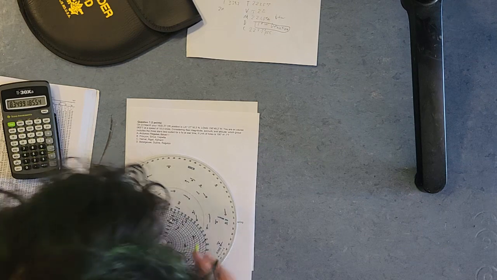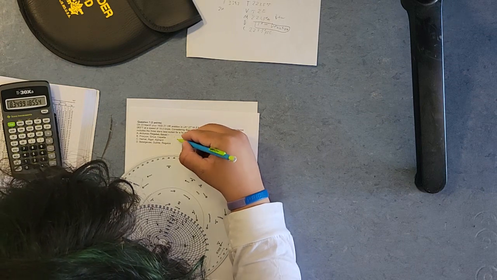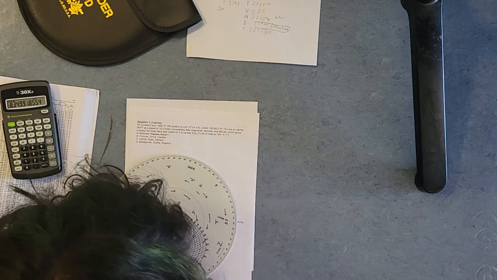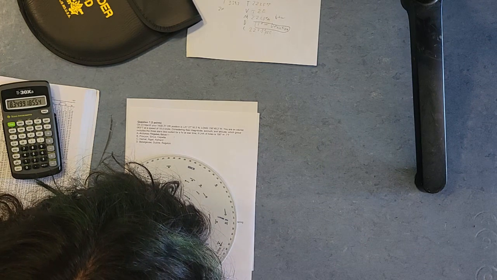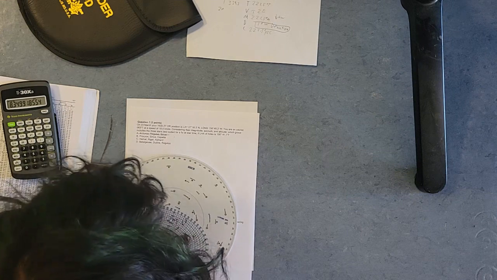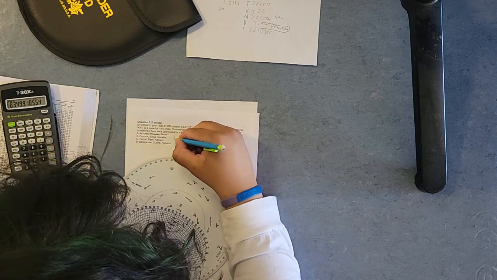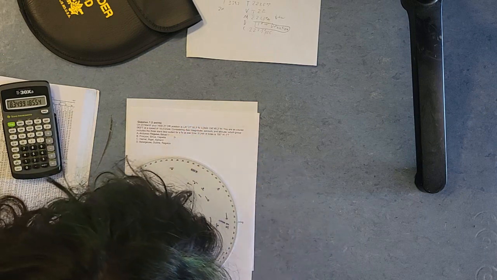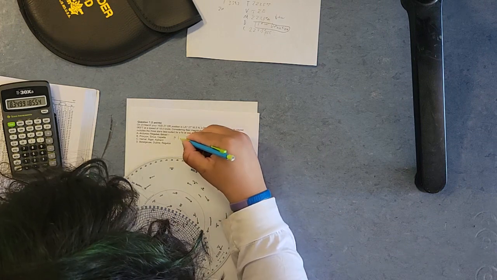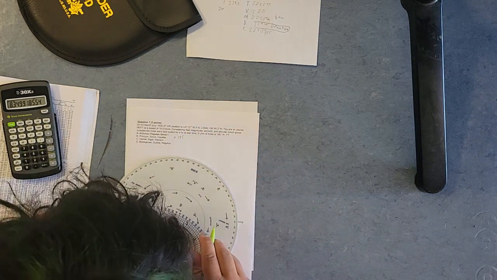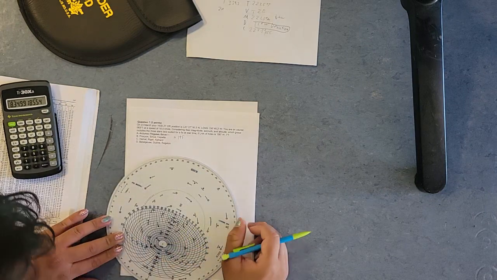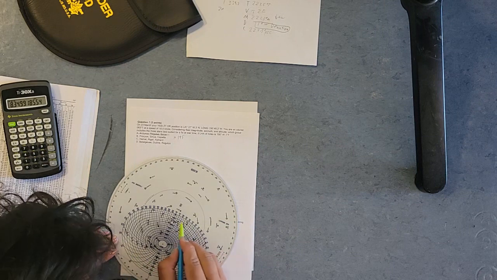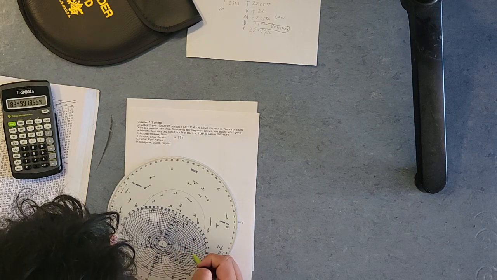Looking for Procyon. Okay. Procyon is at a height of 65 degrees high. That's pretty high. And bears 145.